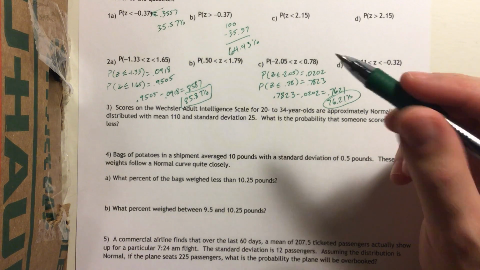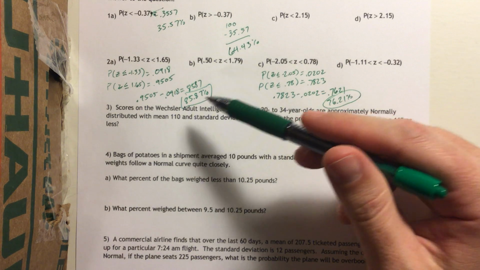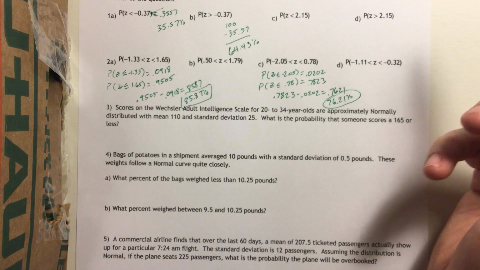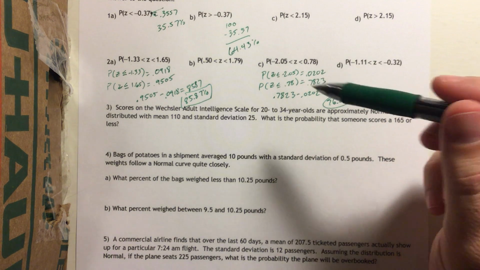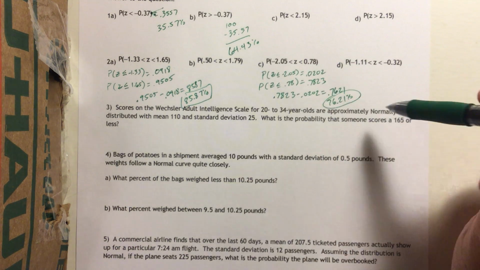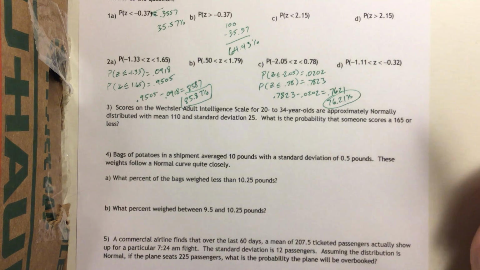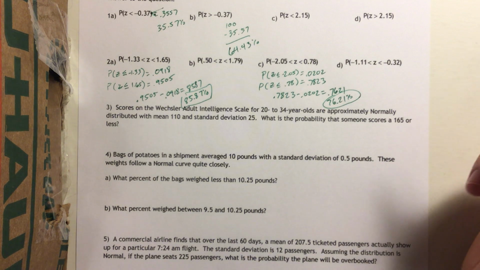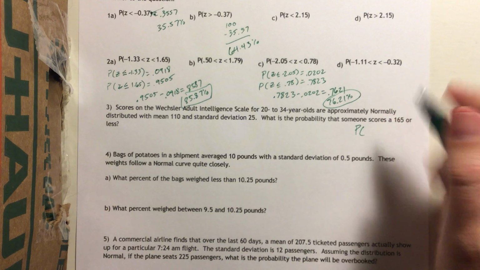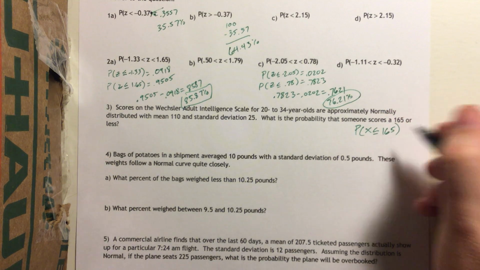Okay, so number 3 uses a word problem for this stuff. It says the scores on the adult intelligence test for 20 to 34-year-olds are normally distributed with a mean of 110 and a standard deviation of 25. This might be an IQ test. What is the probability that someone scores a 165 or less? So we're basically trying to find the probability of an X less than or equal to 165.